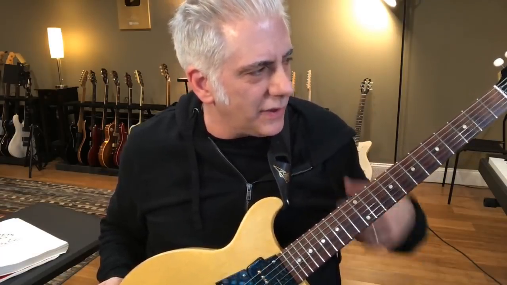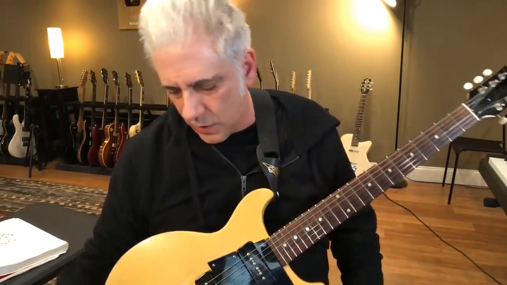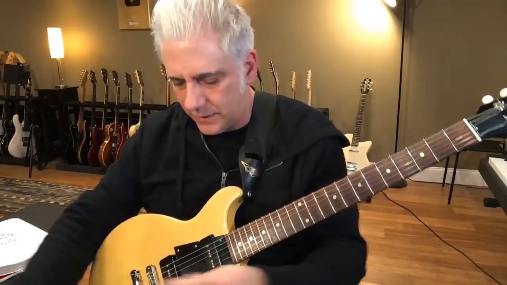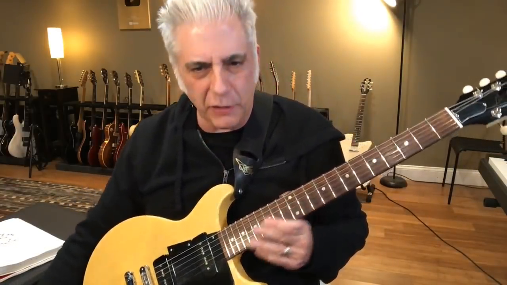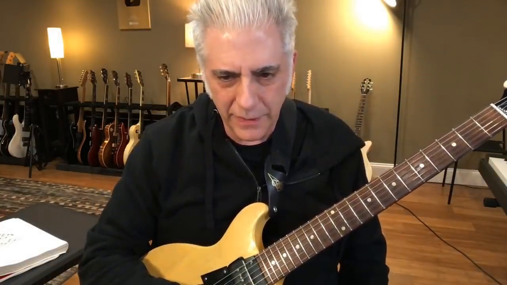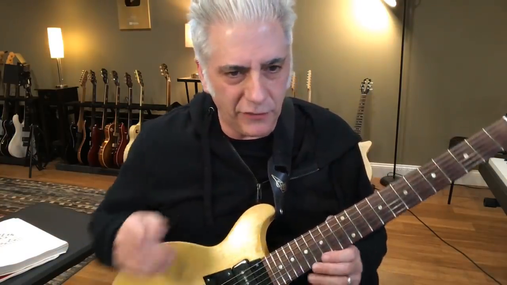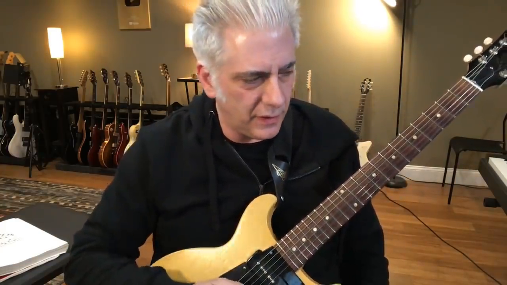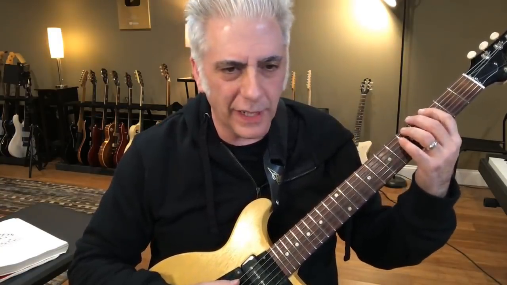This is a really simple concept that I use all the time and that I like to teach people. Whether you're playing over minor chords or major chords, we're going to start with a minor chord, G minor. The first thing we're going to do is take the minor pentatonic scale, but learn it on the low E string.